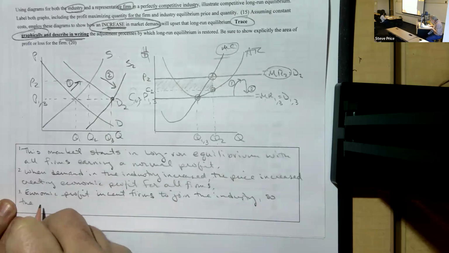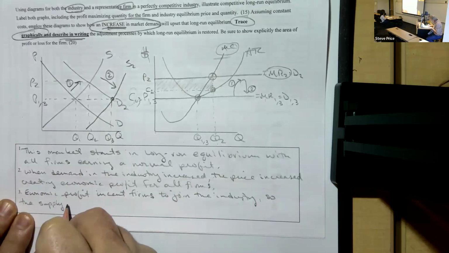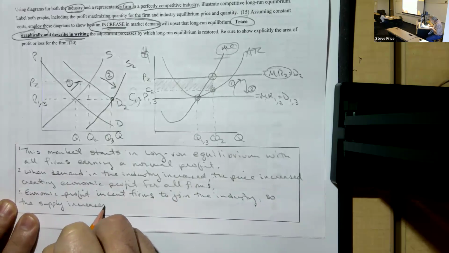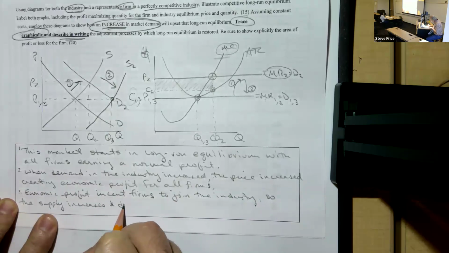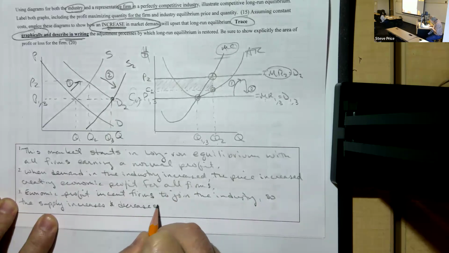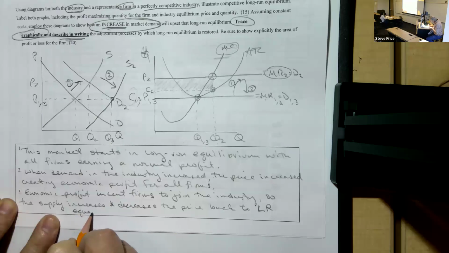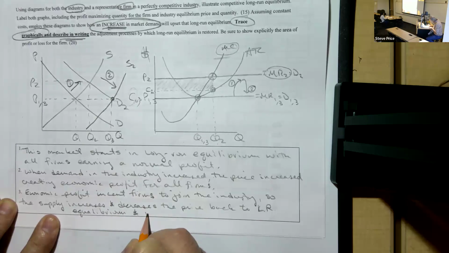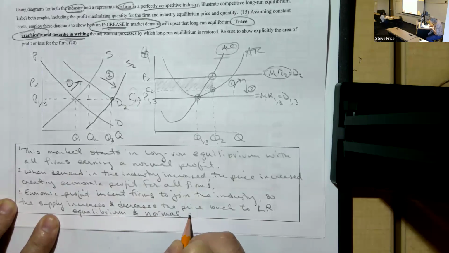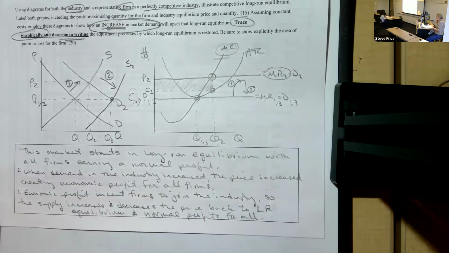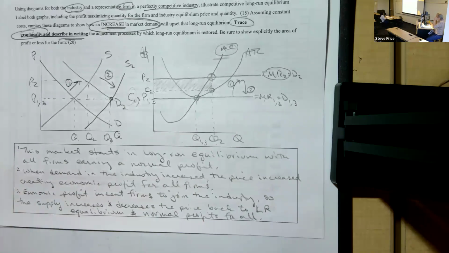So that supply increases and decreases the price back to, I'm going to abbreviate, long run equilibrium, and normal profits for all. Something similar to that, just having those components.